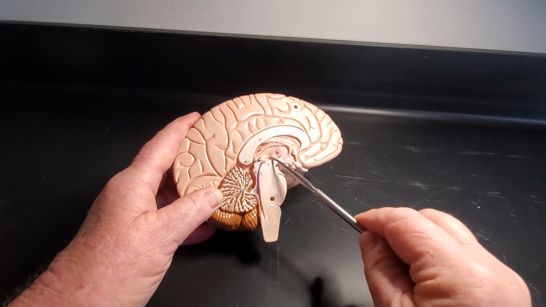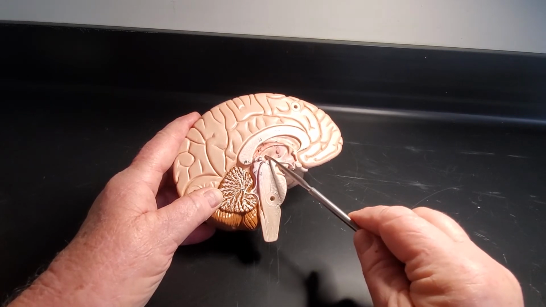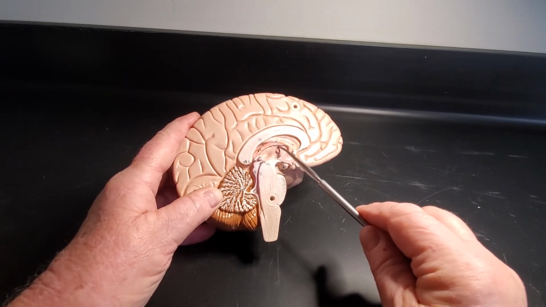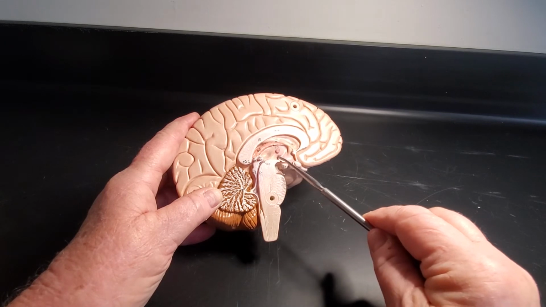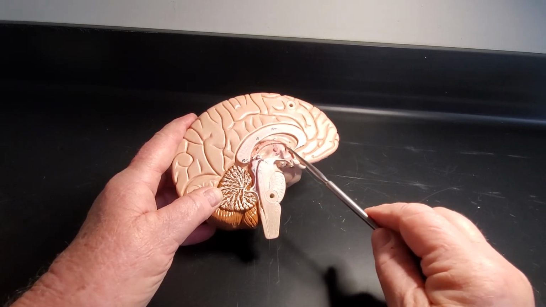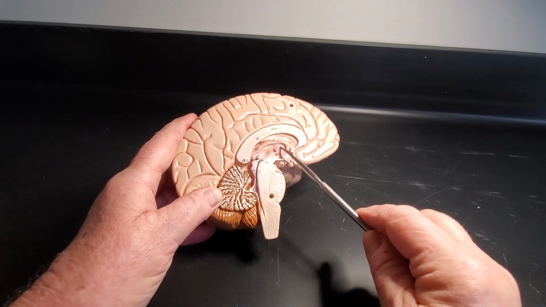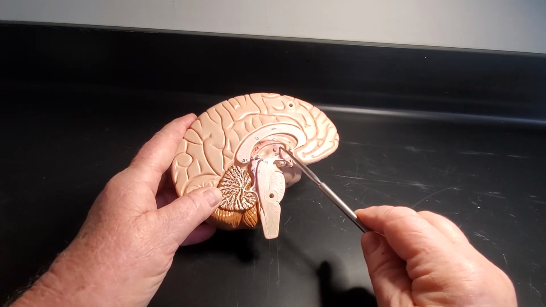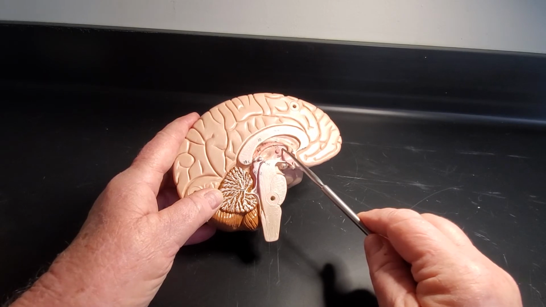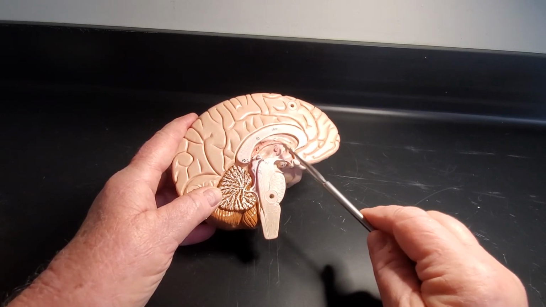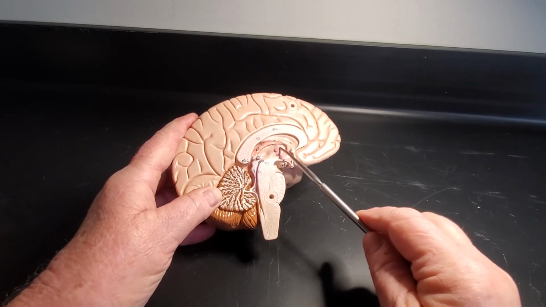Now remember, the thalamus itself is actually two egg-shaped structures in the center of the brain. The thalamus is the relay station for all of your sensory information. In other words, any sensory information that comes into your brain goes to your thalamus first.